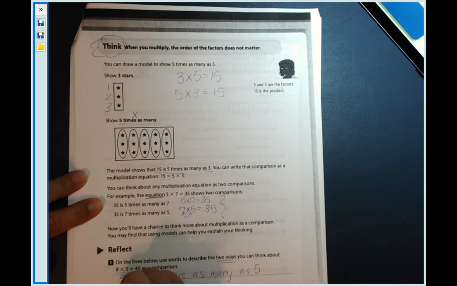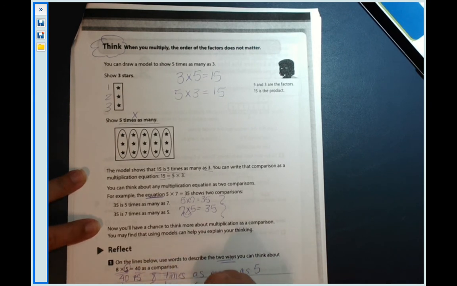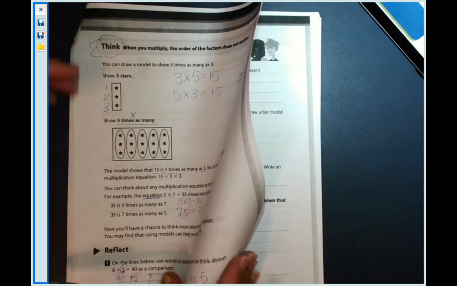I could also say 40 is 5 times as many as 8.